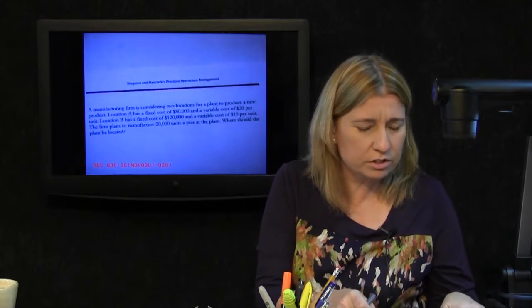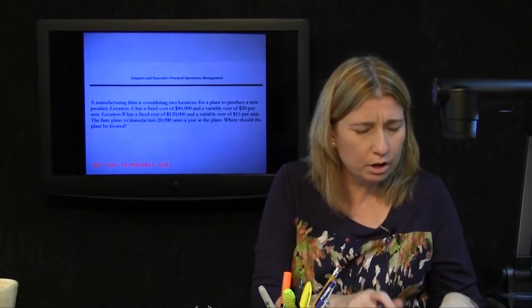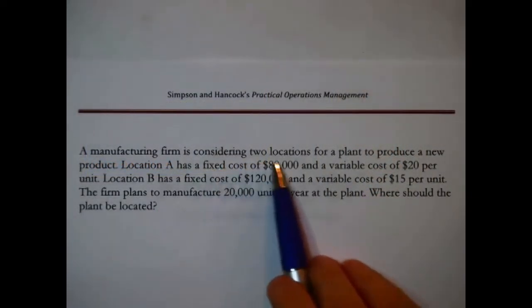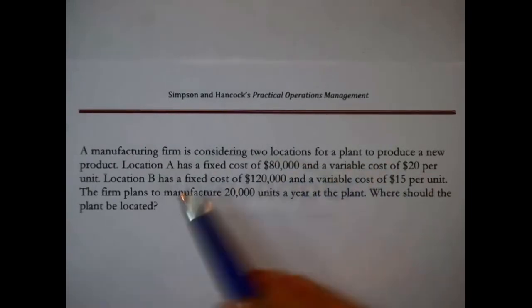Cost volume analysis in location planning is based on choosing a location through fixed and variable costs. You can tell that this problem is essentially a cost volume analysis problem because that is what it's discussing concerning these two locations. A manufacturing firm is considering two locations for a plant to produce a new product.